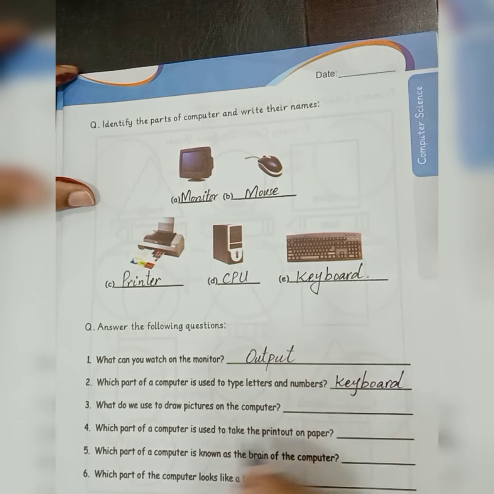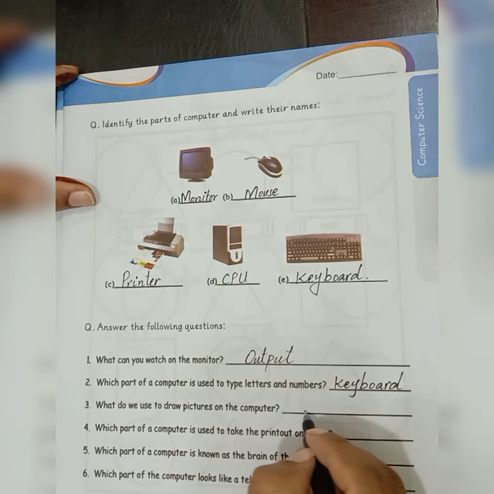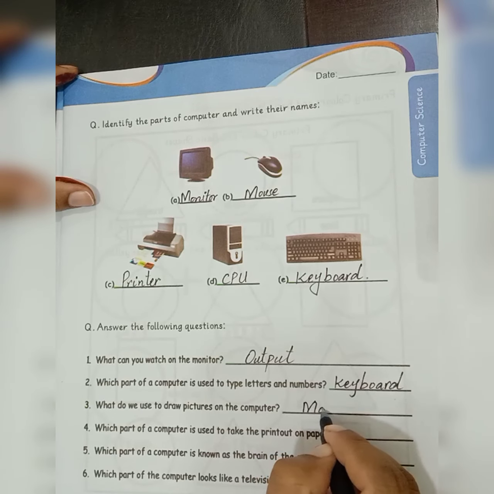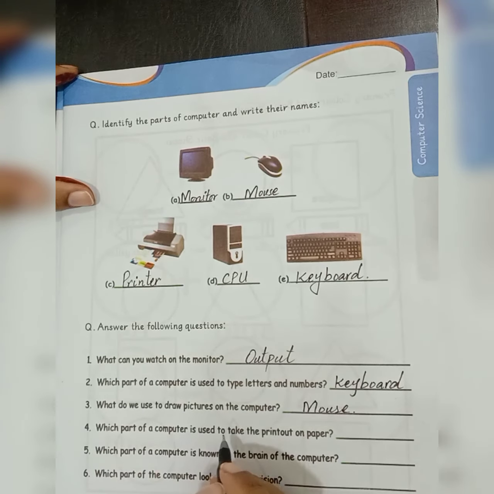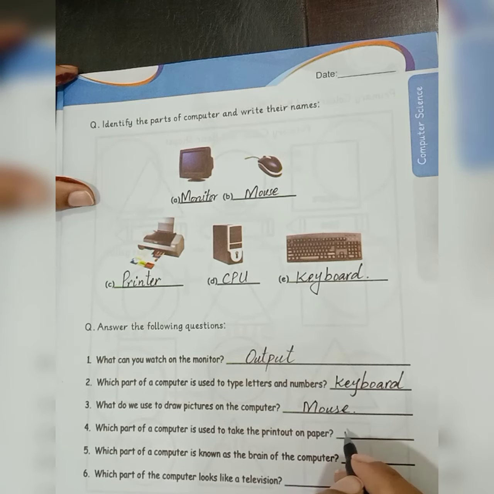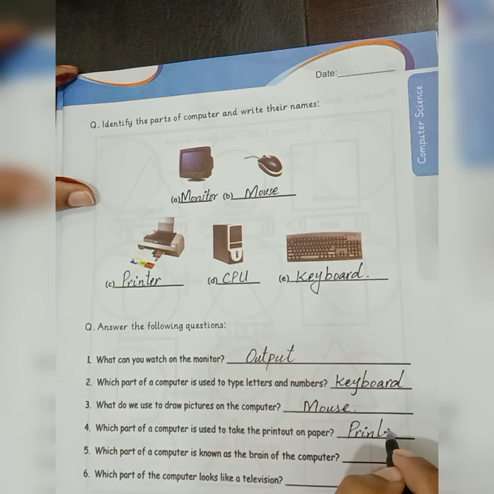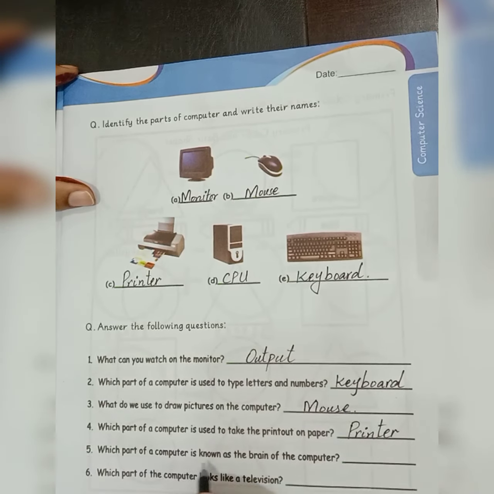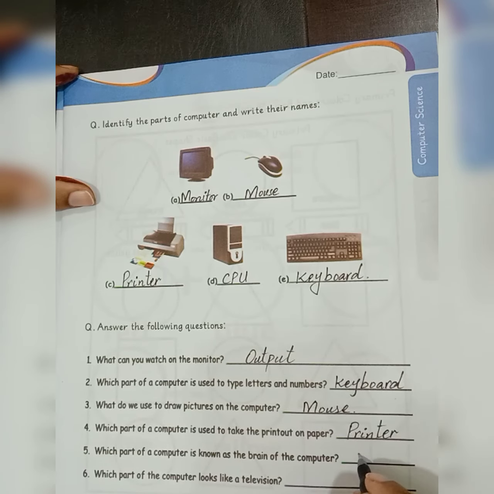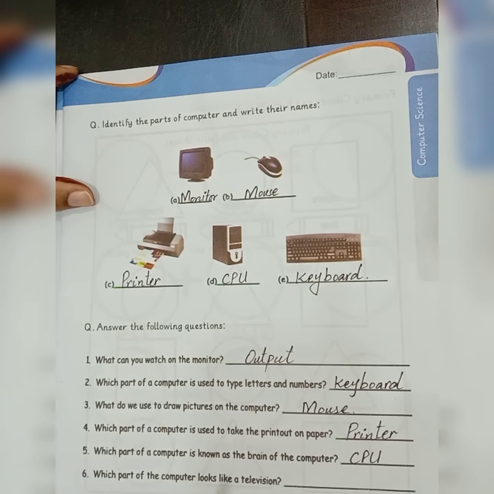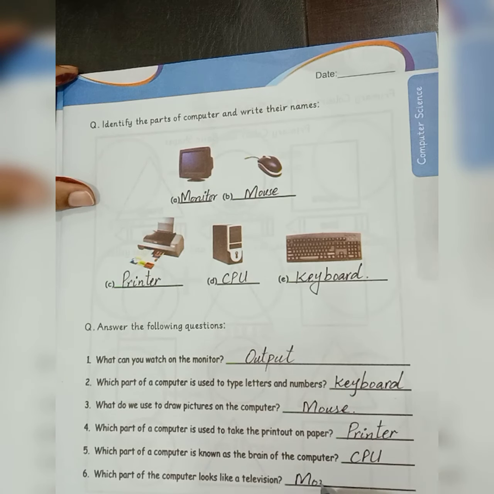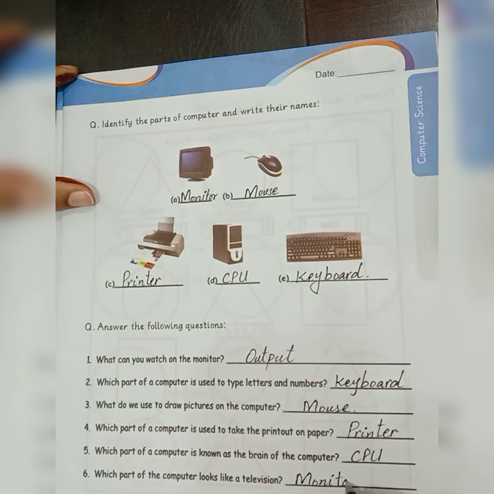Keyboard. What do we use to draw pictures on the computer? And that is mouse. Which part of a computer is used to take the printout on papers? Printer. Which part of a computer is known as the brain of the computer? CPU. Central Processing Unit is always known as brain of the computer. Which part of the computer looks like a television? Monitor always looks like a television.